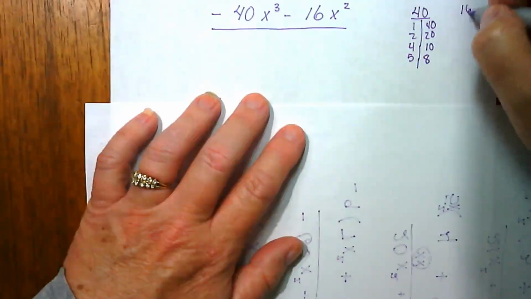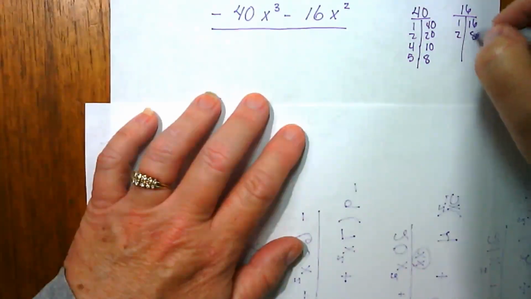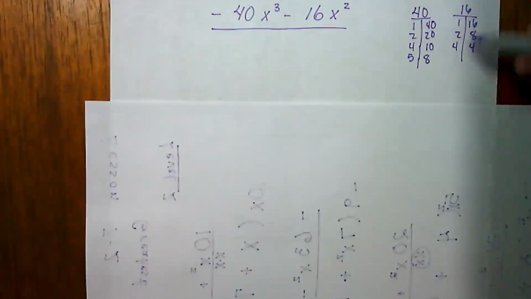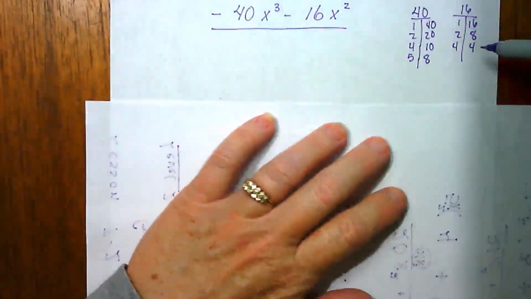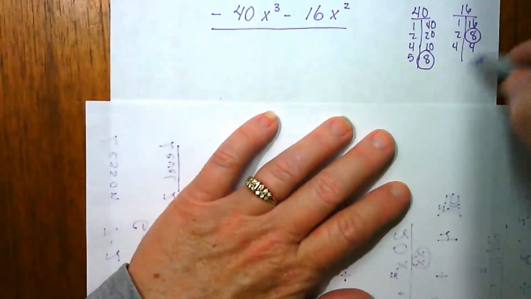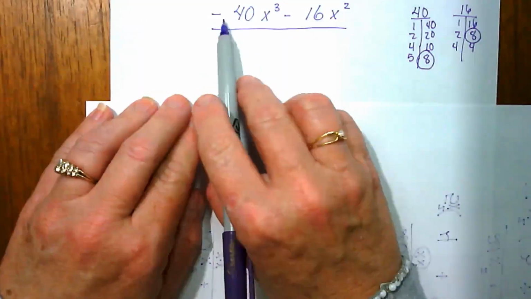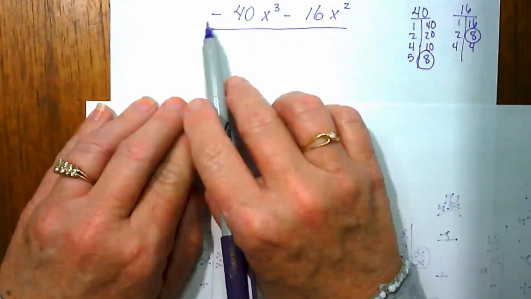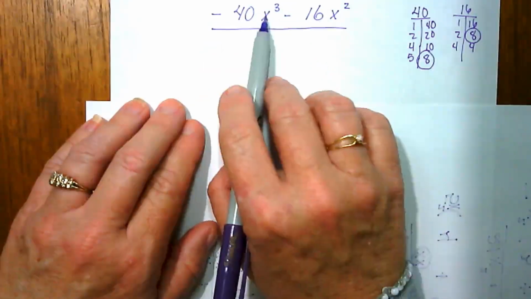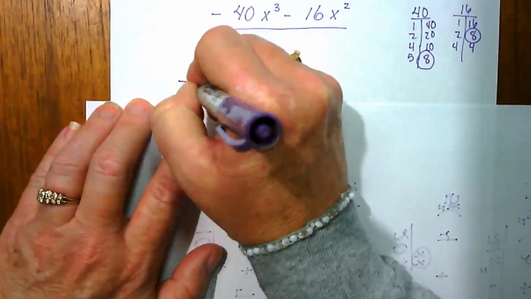Okay, what about 16? 1, 16, 2, 8, 4, 4. Okay, we have a lot of commons, but what's the biggest number? The biggest number is an 8. So that's our greatest common factor, the 8. So the 8's going to come out, and I'm going to take it out as a negative, since they both have a negative. I also see that there are variables in both of these. I'll leave myself some space. So I'm taking out negative 8.